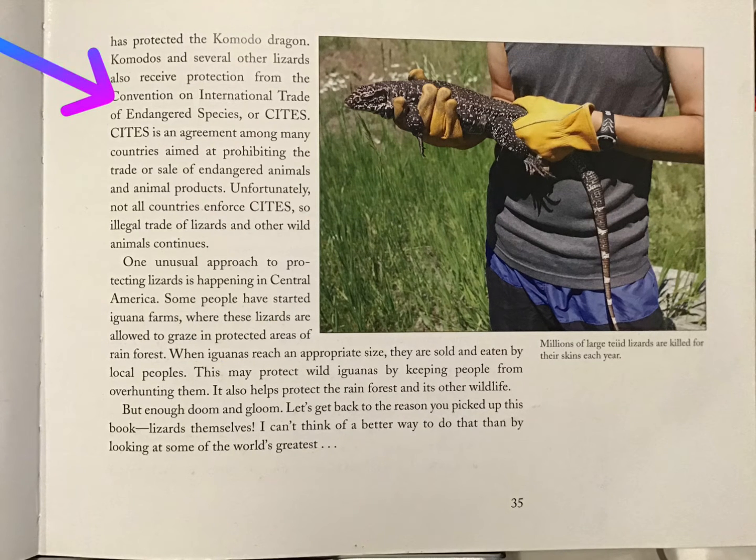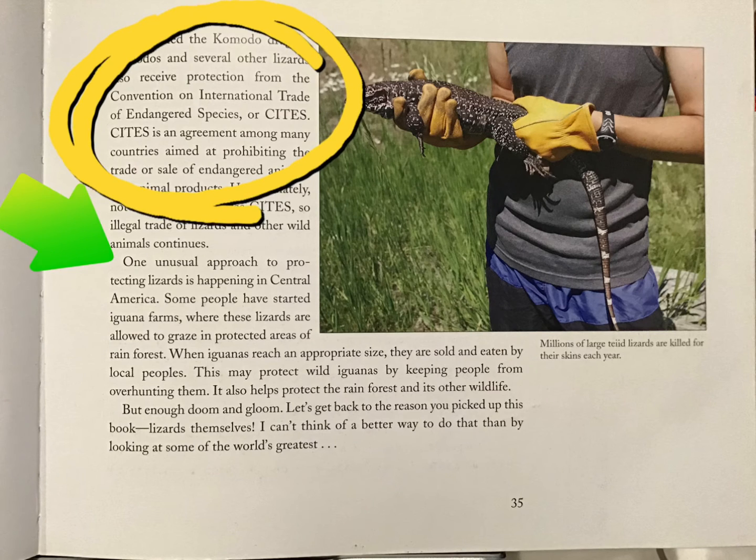Before we add this to our charts, let's go ahead and finish this section. Maybe we'll find more solutions. CITES is an agreement among many countries aimed at prohibiting the trade or sale of endangered animals and animal products. Unfortunately, not all countries enforce CITES, so illegal trade of lizards and other wild animals continues. So we have one solution, and unfortunately, it doesn't completely solve the problem, but there might be another solution. I'm going to keep reading, and then we can add at the end.